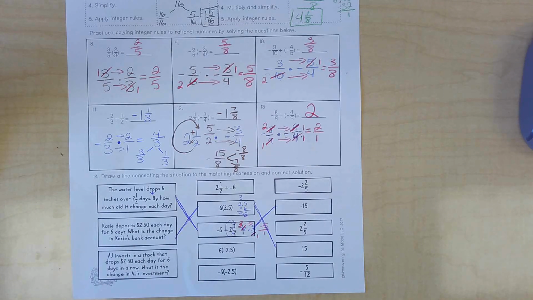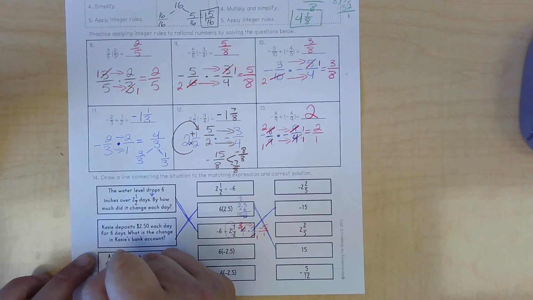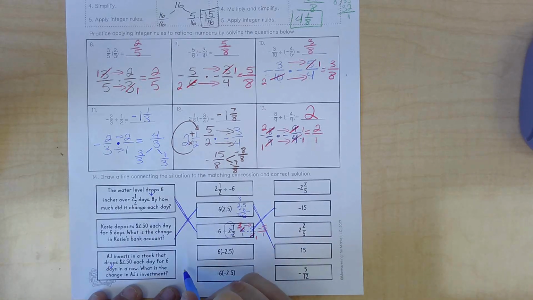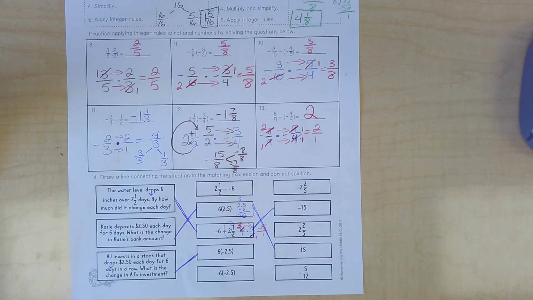Now, our last one says AJ invests in a stock that drops. Ooh, there it goes. Drops down $2.50 each day for 6 days in a row. What is the change in AJ's investment? So if it's dropping $2.50 each day for 6 days, that means that there's going to be negative $2.50 each day for 6 days. That looks like this one here. Okay?